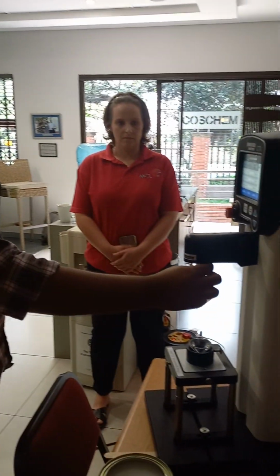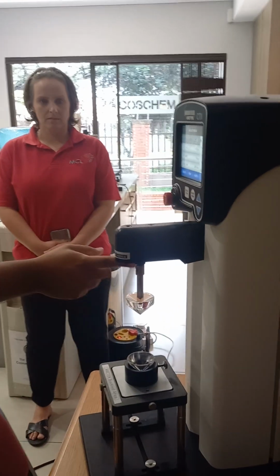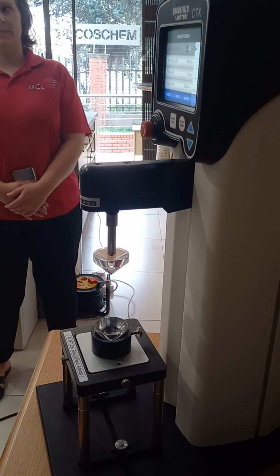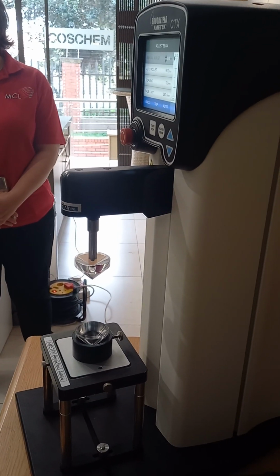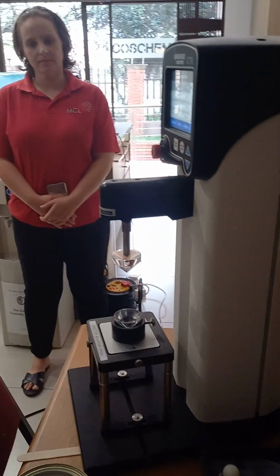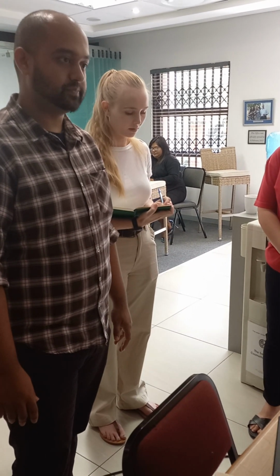Currently what we have connected to the machine is a 5 kilogram load cell. You have different ranges of load cells, right up to 100 kilograms, depending on the application. But generally 5 kilograms or 50 kilograms will cover a wide range of samples.